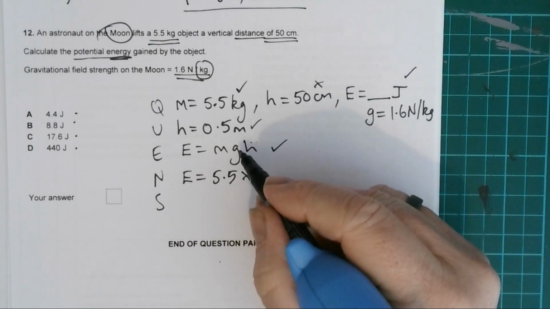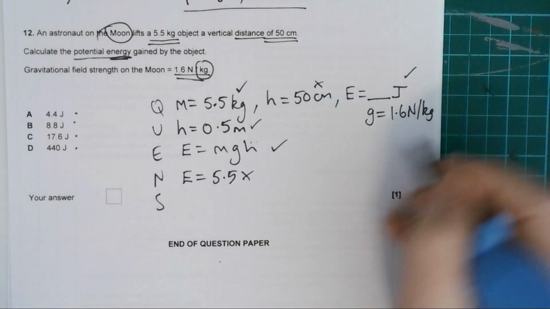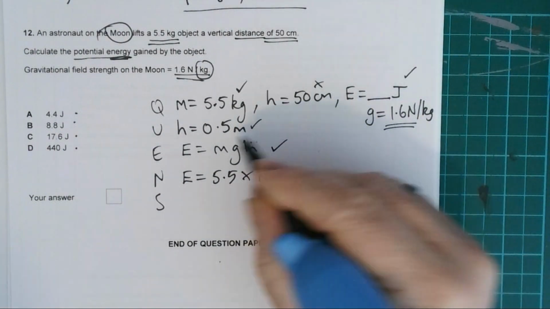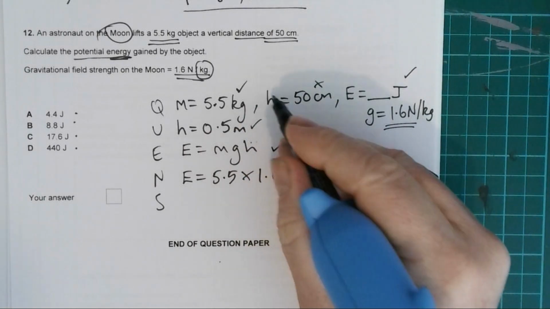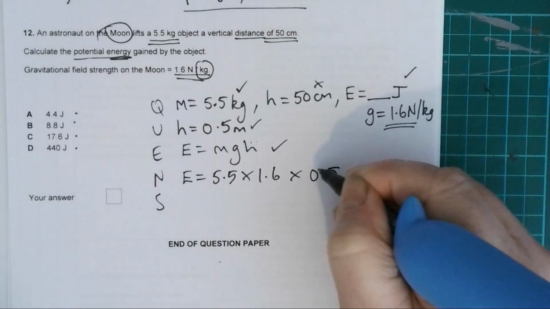If you're clever and you're in a hurry, you're going to go, yeah, g is 10, blah, blah, blah. No, you're going to get the wrong answer. It's 1.6. Put your converted value in, not the 50, otherwise you're going to get the wrong answer. And that makes it easier, it's half.